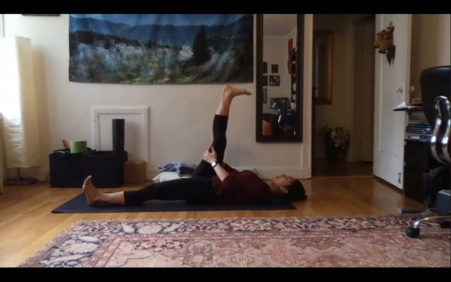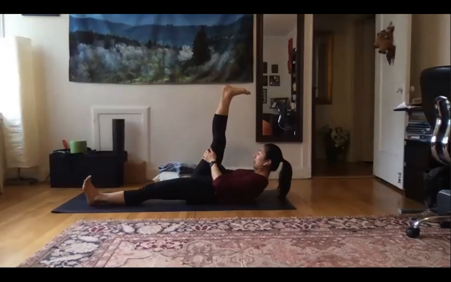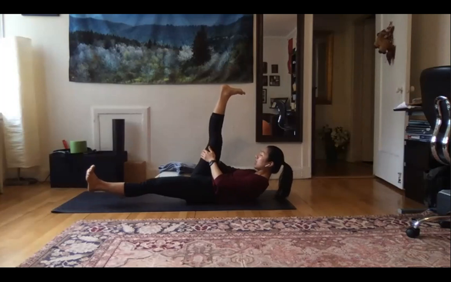Hands can come by the thigh. As you start to roll up, if you'd like the added core challenge, shoulders and head off the floor. Right heel tilts in, toes out to the side. Left heel lifts, heel in, toes out to the side. Hold here for a second.